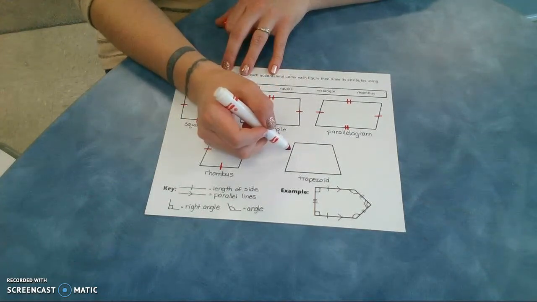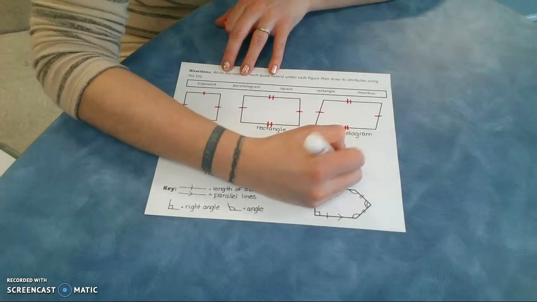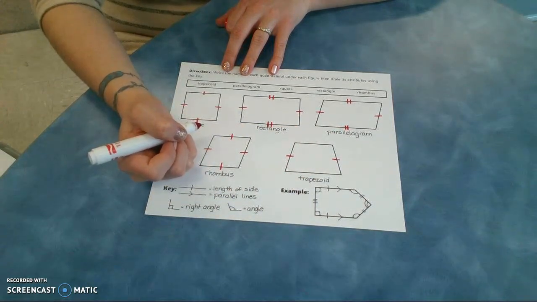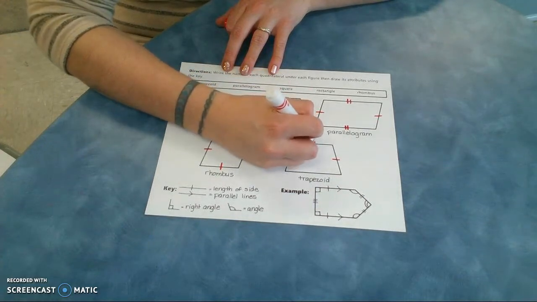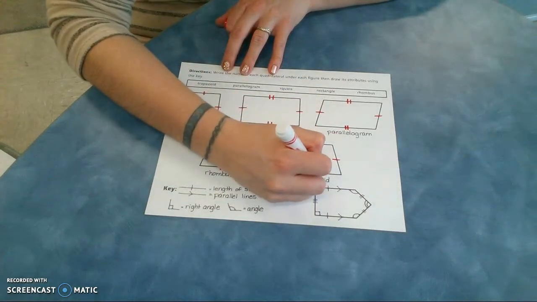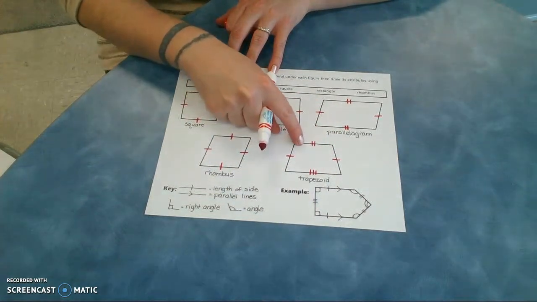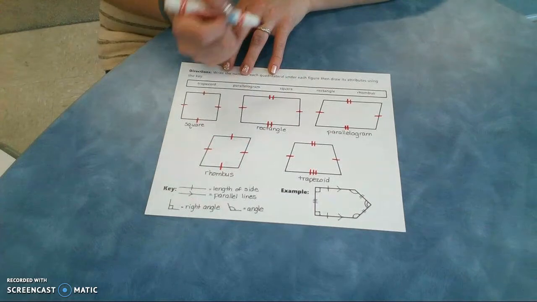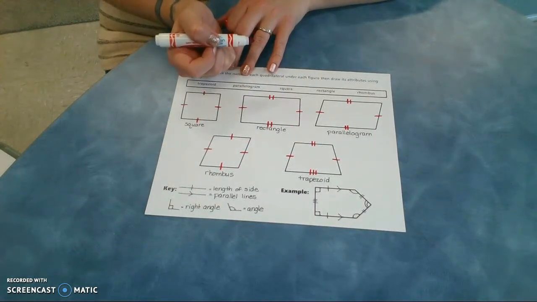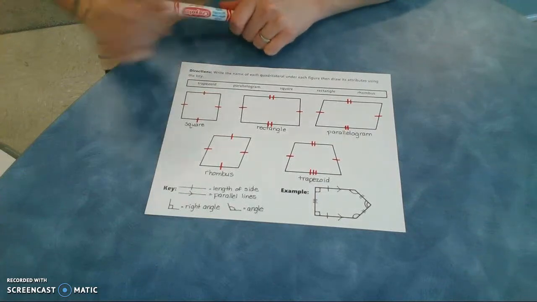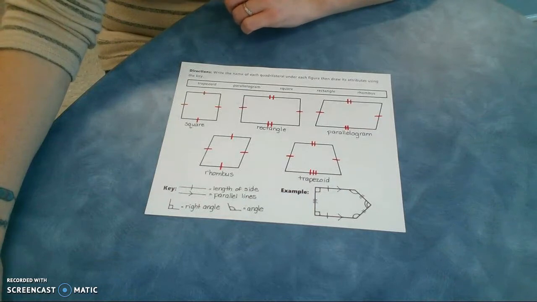Now when we look down at our trapezoid, it has sides that are three different lengths. The two slanted sides are the same length, so we'll draw one line on each of those. However, the top is a different length than the slanted sides, and the bottom is a different length than the top and the slanted sides. So we have 1, 2, 3 different lengths in this trapezoid. Next, we're going to mark our angles. If you need more time to mark the length of your sides, pause the video here and join me when you're ready for the next step.